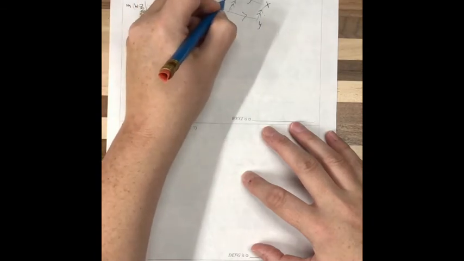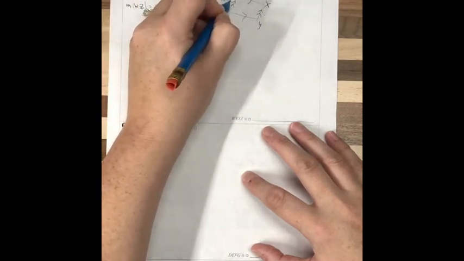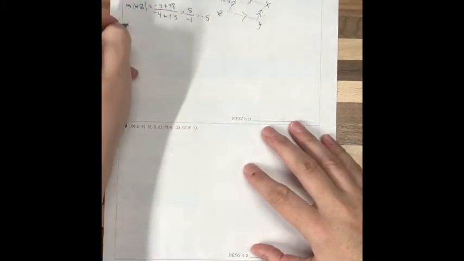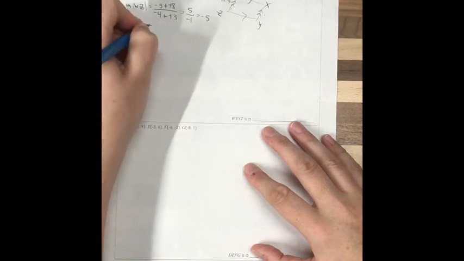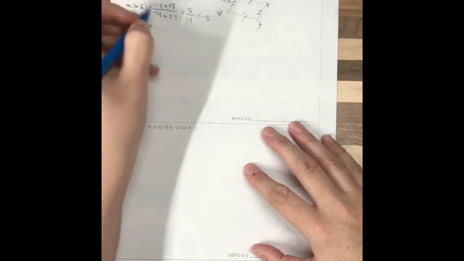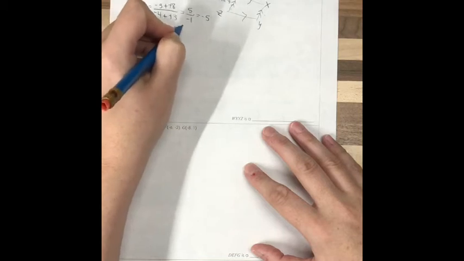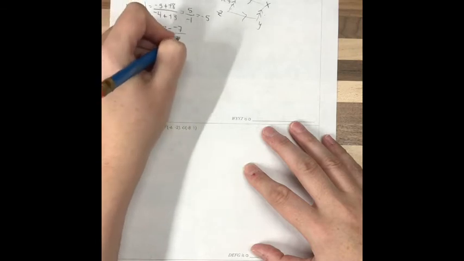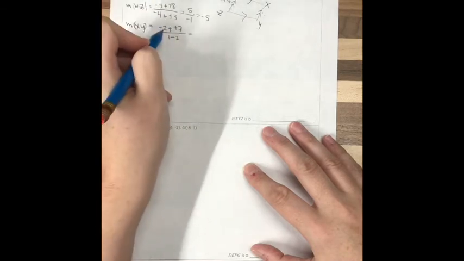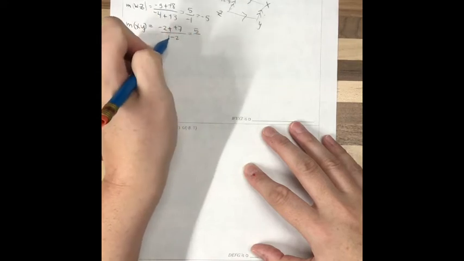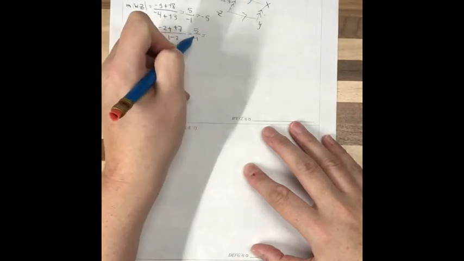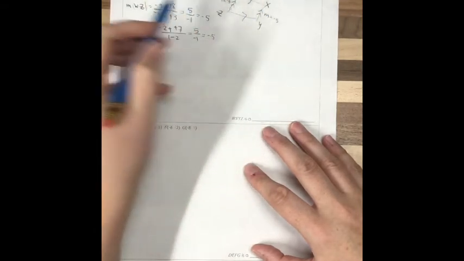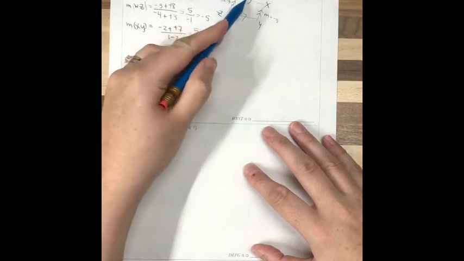So I'm just going to label this. This side has a slope of negative 5. Now I'm going to see YZ, or XY. So the slope of XY. So I do negative 2 minus negative 7 over 1 minus 2. So negative 2 plus 7 is 5 over 1 minus 2, negative 5. Well, that's just positive divided by negative is negative. So yeah, these sides are parallel. Check. Now let's just check the other 2 sides.